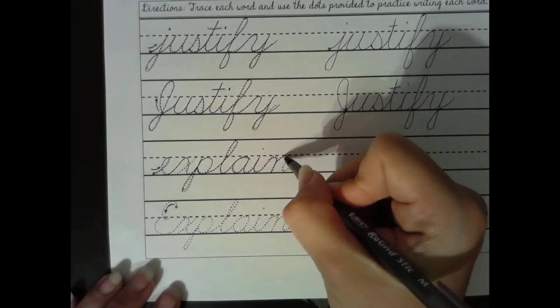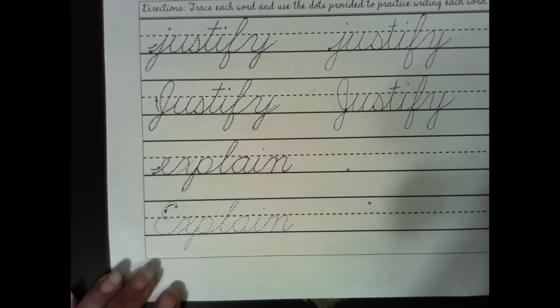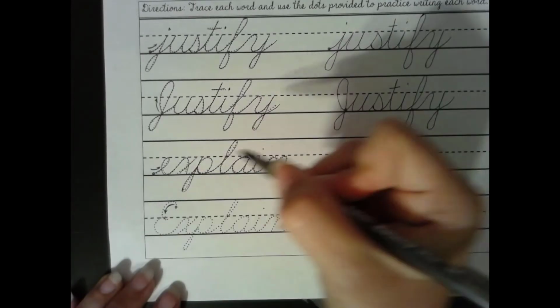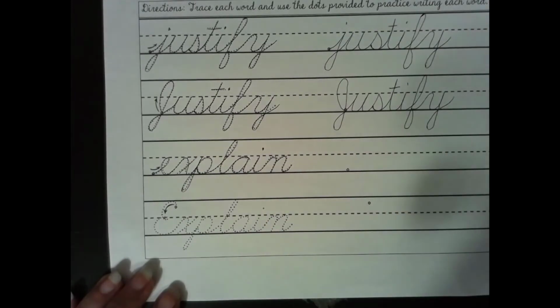Now we can make our N. Touch the bottom, make your tail, then we go back and we cross the X and dot the I.